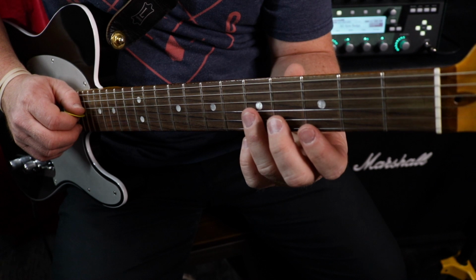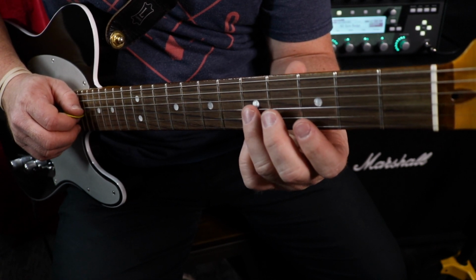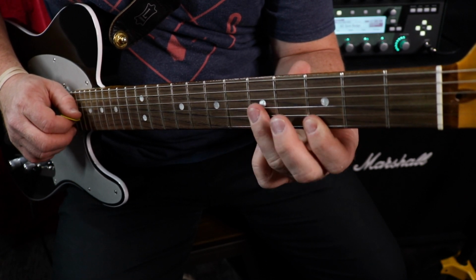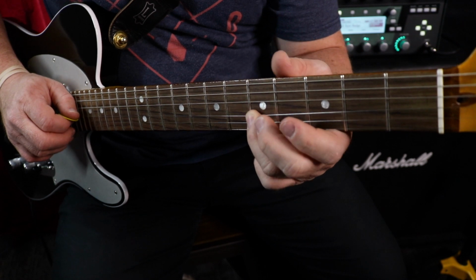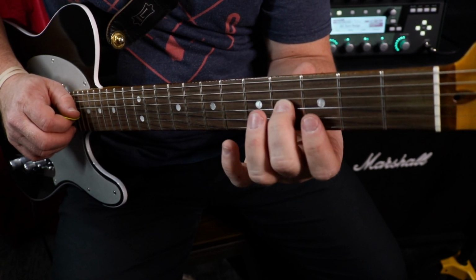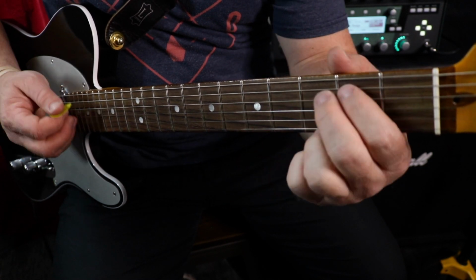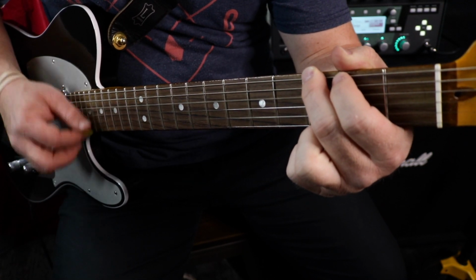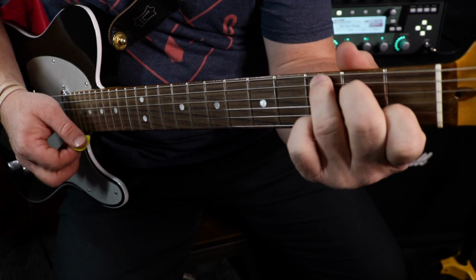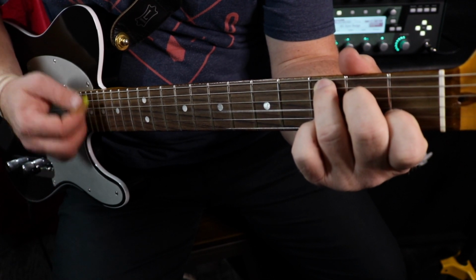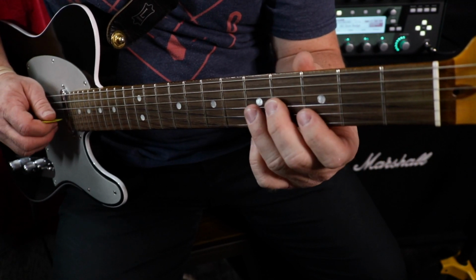So check that out. What I can do is I can play that C arpeggio and then switch to my G arpeggio. And then as the chords play, then I would just alternate.